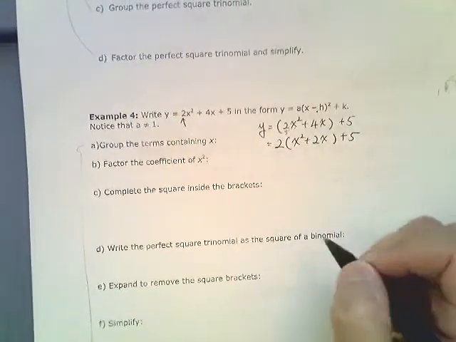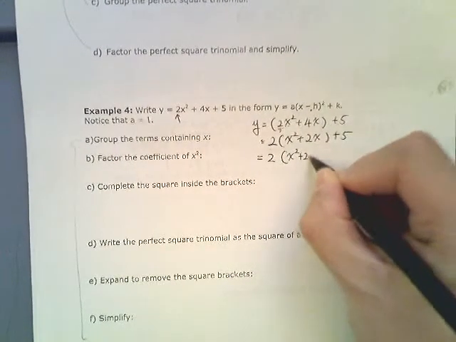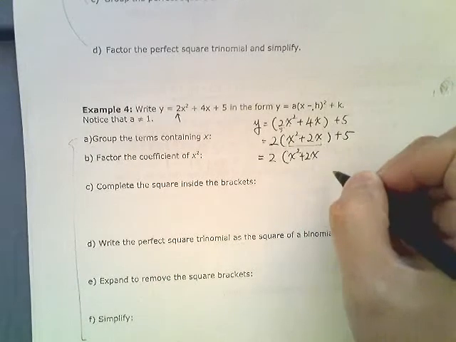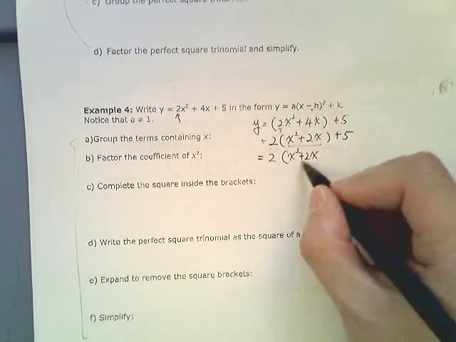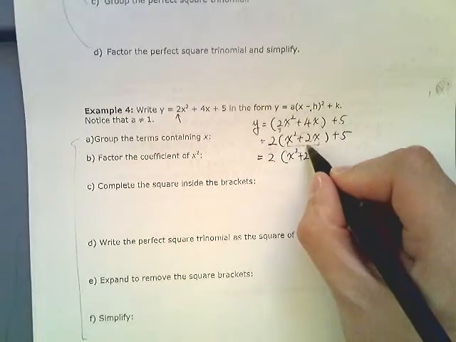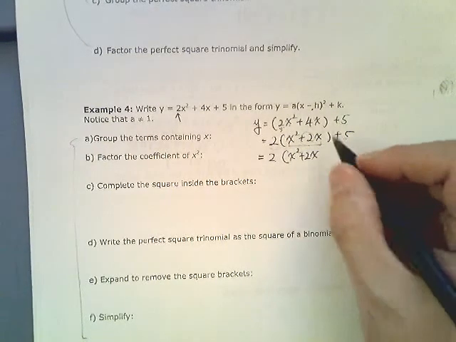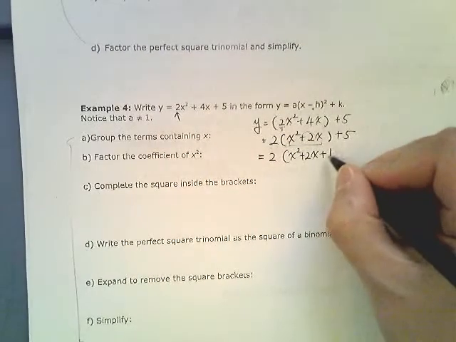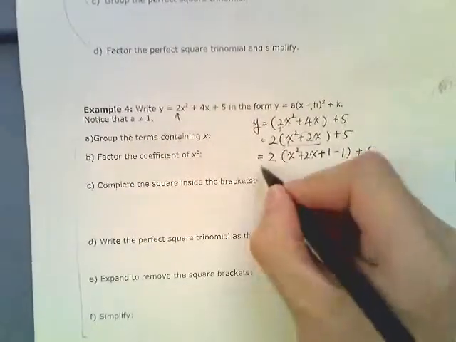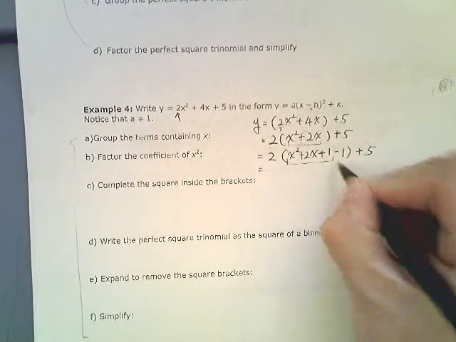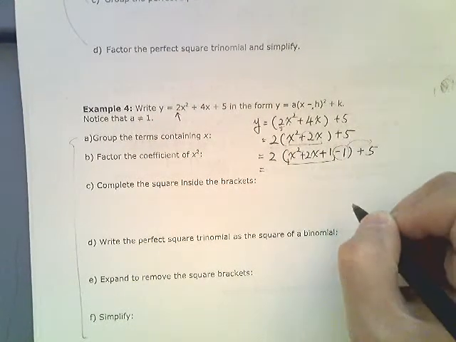Now the rest is the same as before. So we have 2 times x squared plus 2x. We're making this a perfect square trinomial. So the middle one, positive 2, divided by 2 will be positive 1. And then positive 1 squared will be positive 1. In order to counter it, we have to subtract it again, and plus 5. Now, remember, we only need the first 3. We do not need negative 1. So negative 1 has to come outside.